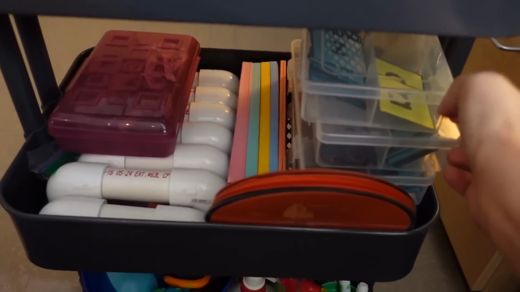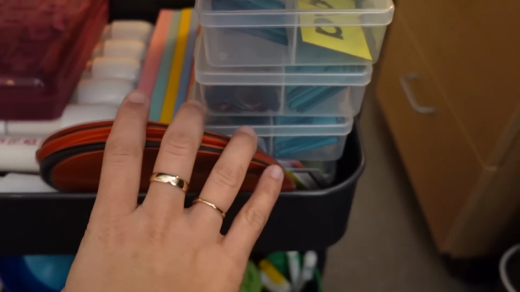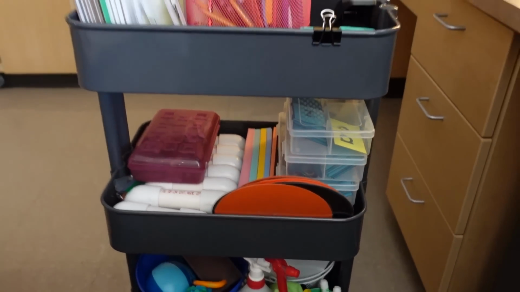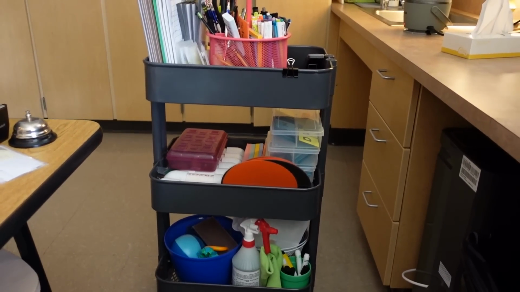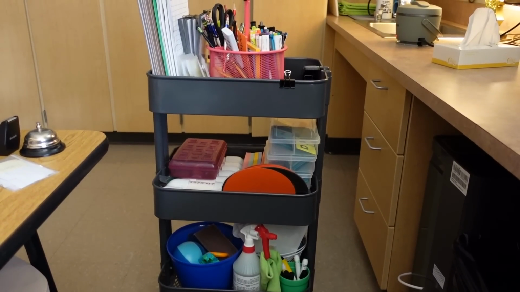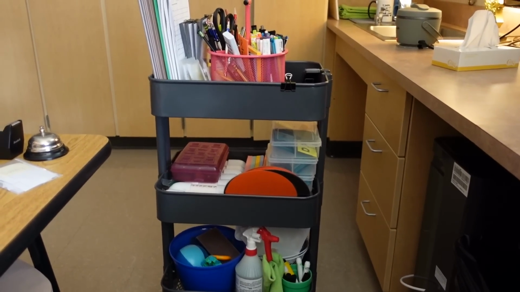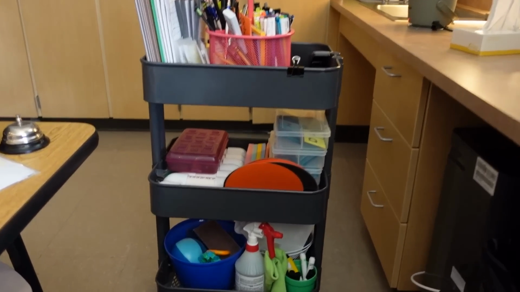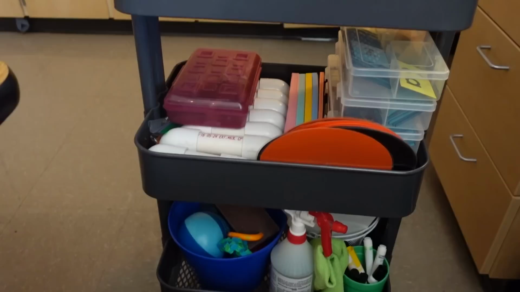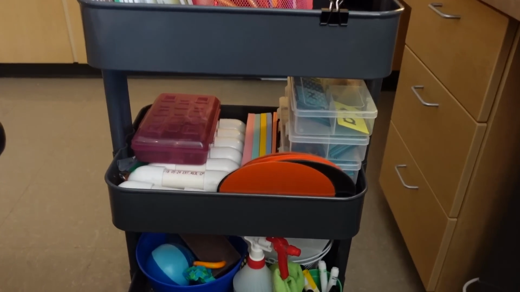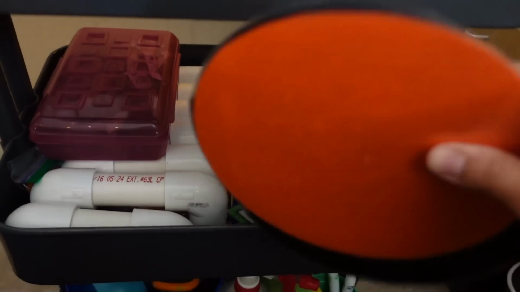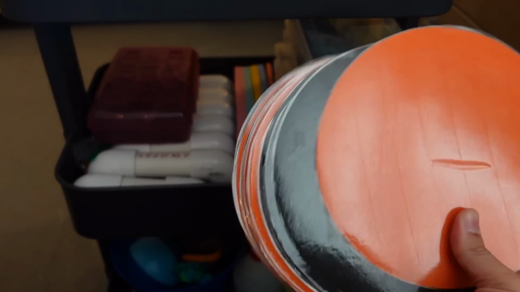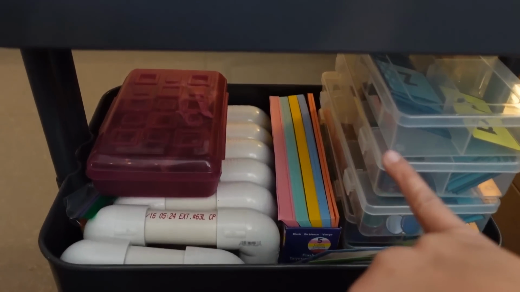While we are talking about these little kits that I have, which you guys can see I have multiple kits right here, let's talk about another organizational item, which is this cart. I love this cart. I got it from IKEA many, many years ago, and I use it every year. Every year it changes just a little bit, depending on what I need inside of it. As you guys can see, I have these for when I want to do partner practice and I just want to group them.